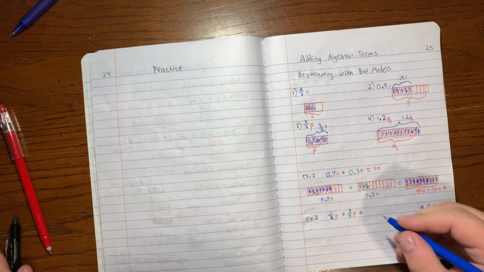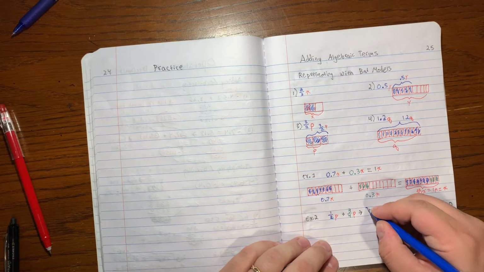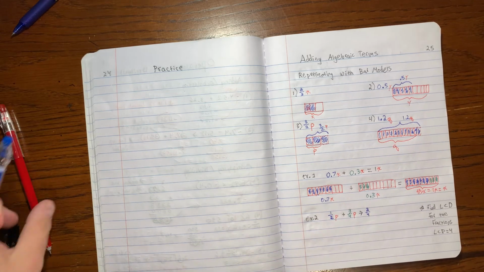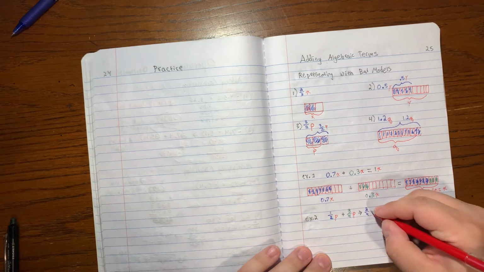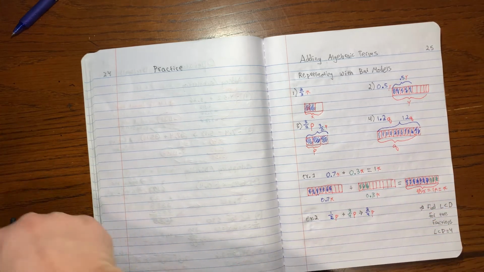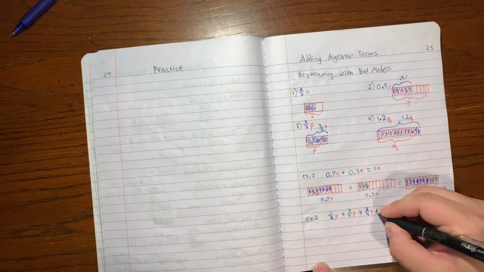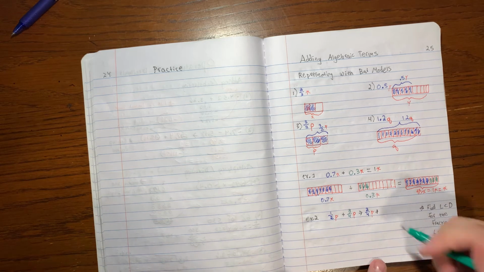So I'm going to rewrite that now as 2/4 p plus 3/4 p.